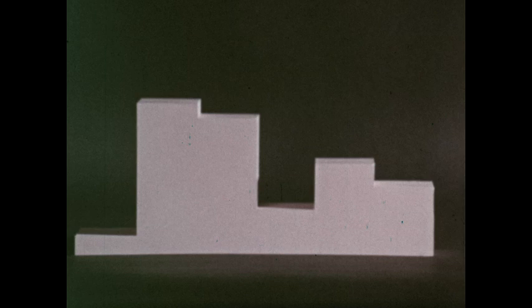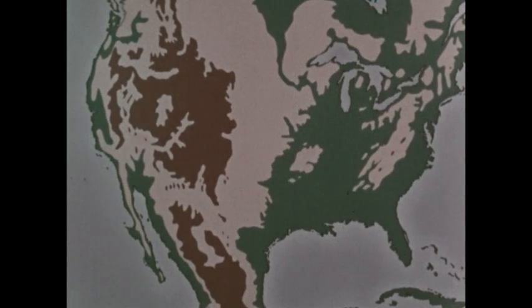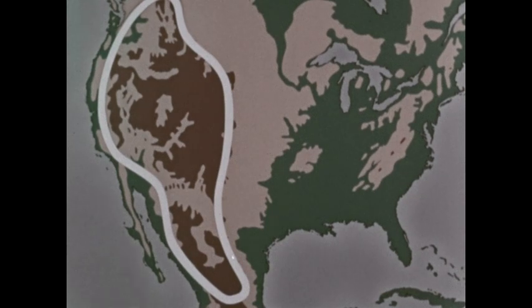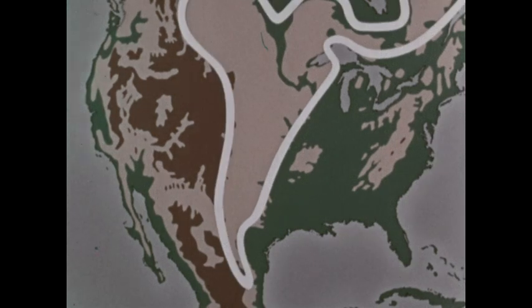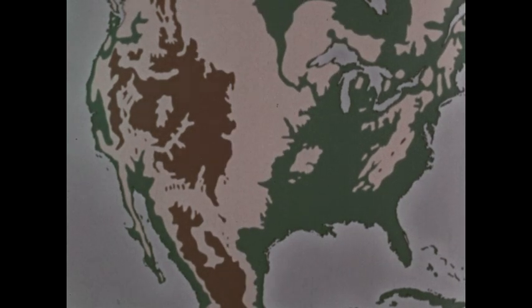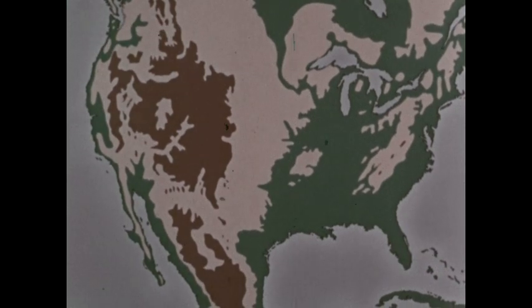Suppose we color the blocks. We'll use 3 colors to indicate the different heights. Now, keeping in mind what the colors stand for, when we look down, we can tell which blocks are the highest, which are the lowest, and which are in between. Doing this with a map, using one color for the highest areas, another color for the lowest areas, and a third color for the areas in between, we get an idea of the elevation of the land.